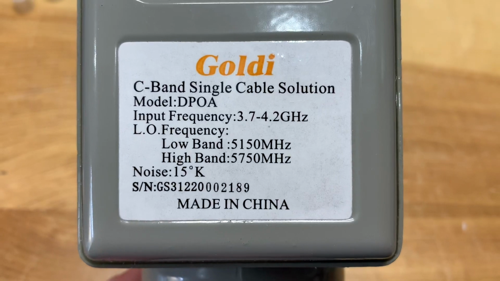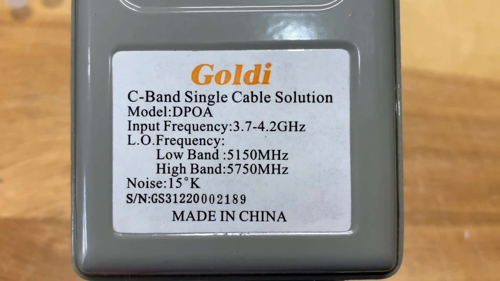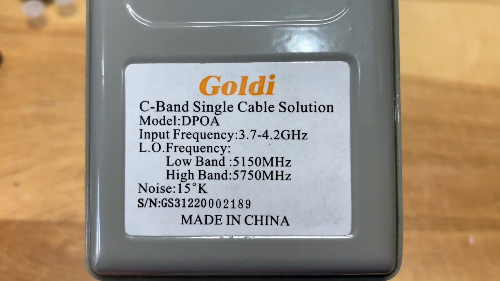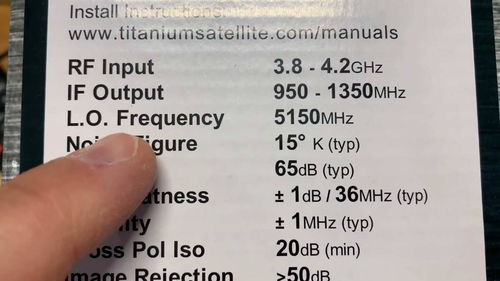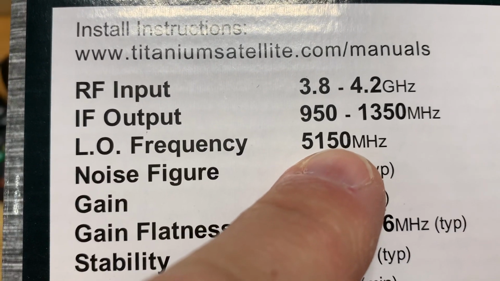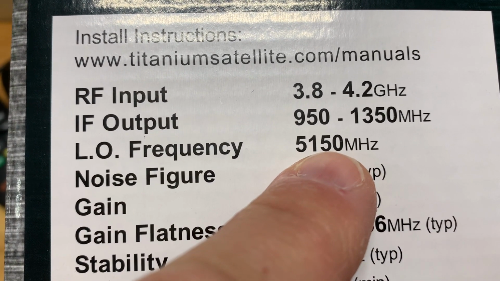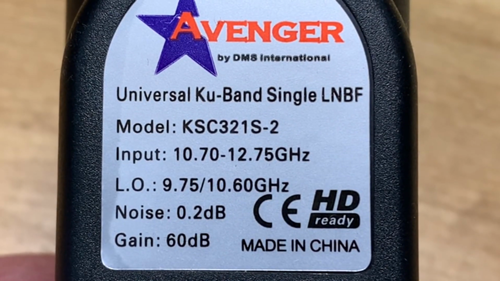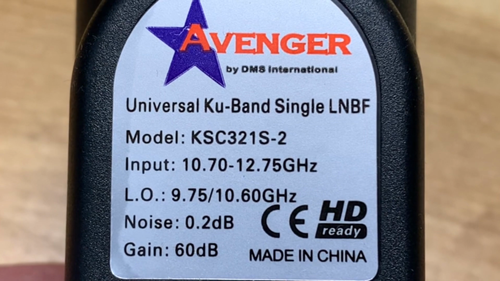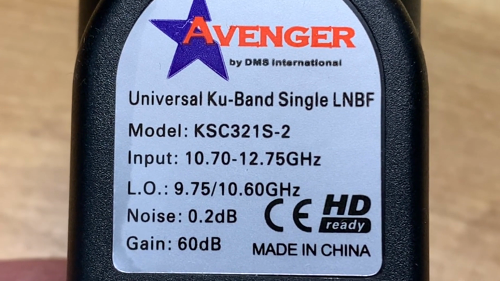So make sure you set your LNB frequency correctly for either KU band or C band, whatever satellite you're trying to receive. If you're not sure what the LNB frequency should be set at, look on the label of your LNB. You'll see a line that says LO for local oscillating frequency. That frequency must be set the same in your receiver.